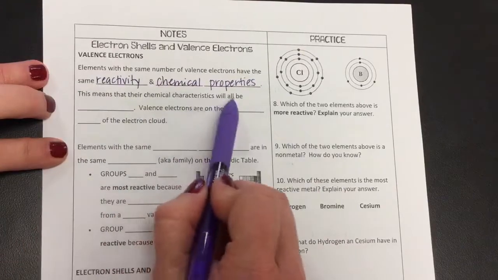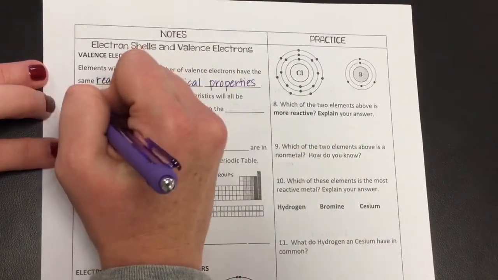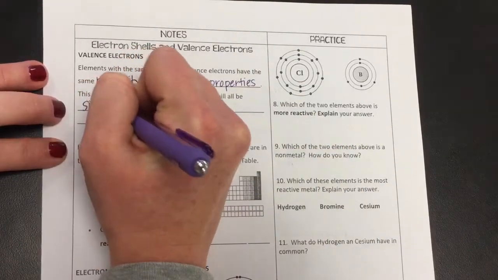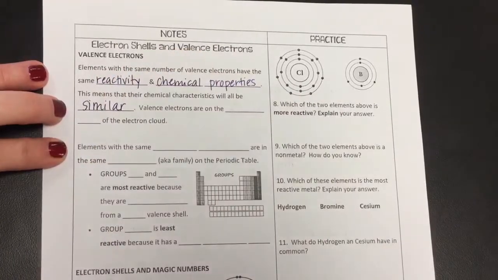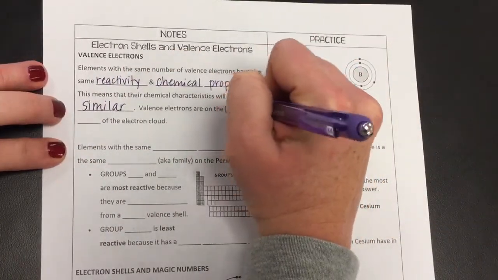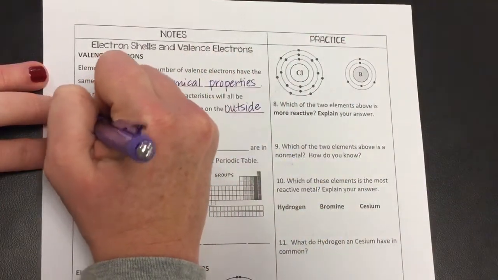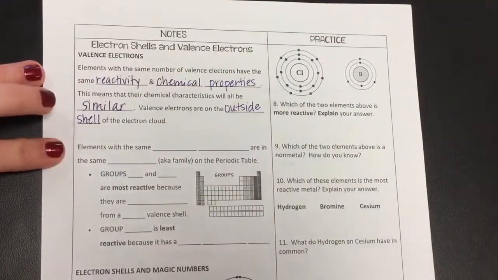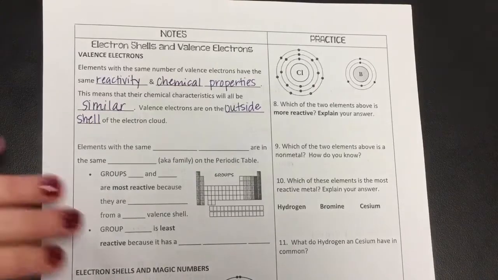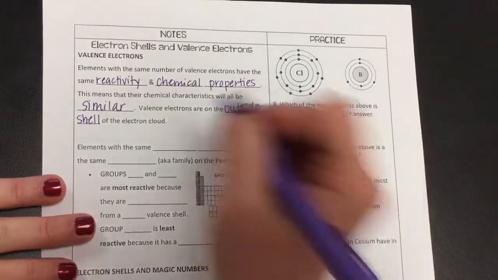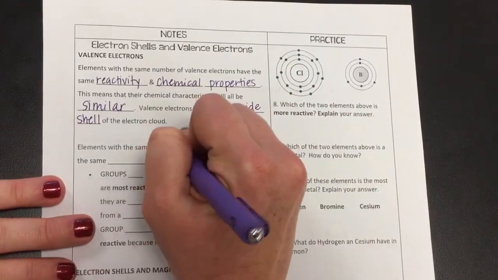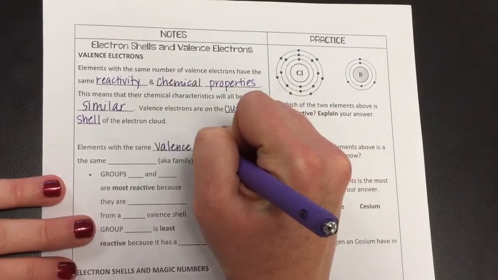Their chemical characteristics will all be similar. Valence electrons are on the outside shell of the electron cloud. Whatever electrons are on that outside shell are your valence electrons. Elements with the same valence electrons are in the same group.